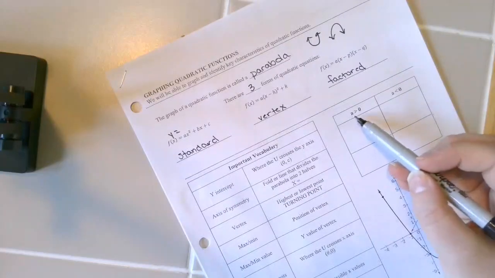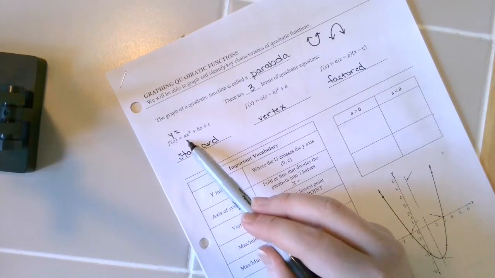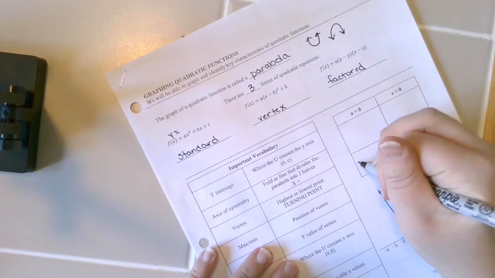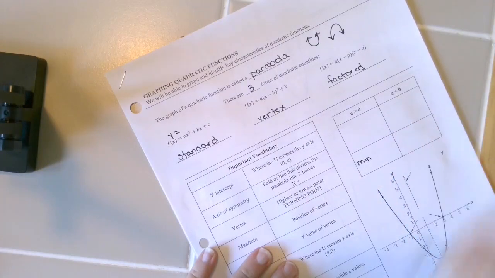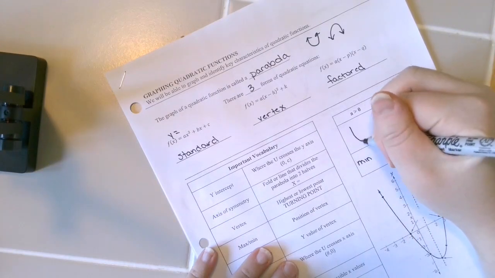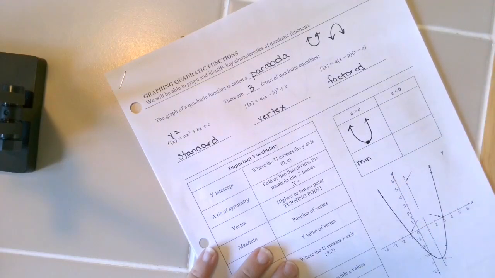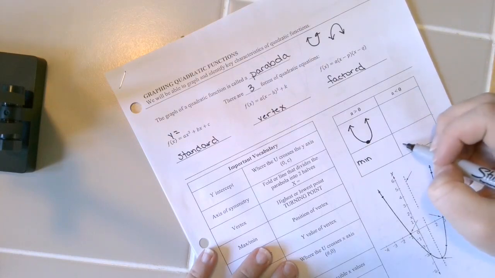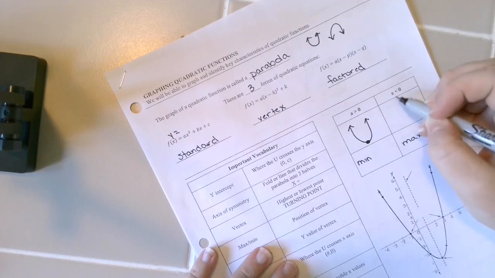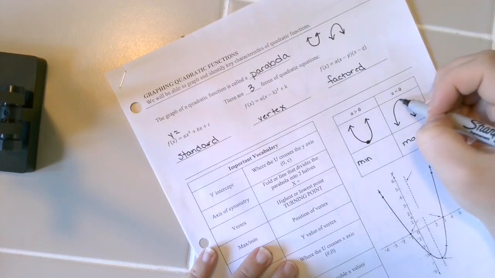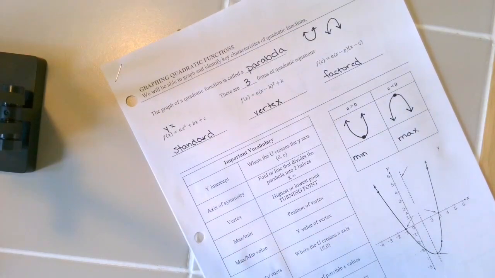First thing you need to know, when your a in standard form is greater than 0, it has a minimum, and we'll talk about that later. The graph looks like this. So when your a is positive, your u is upwards, meaning your vertex's very bottom point is a minimum. It's your minimum value. When a is less than 0, it's going to have a maximum. So when a is negative, your parabola is flipped, and your vertex is your highest point.